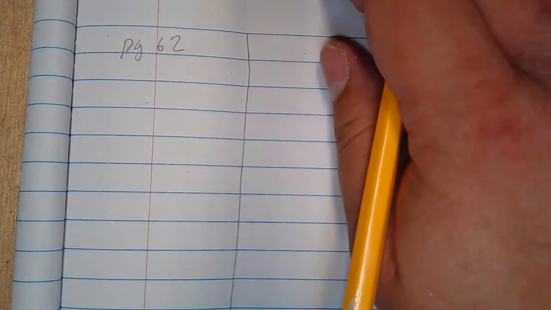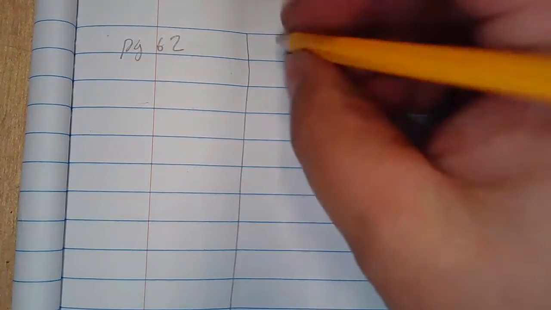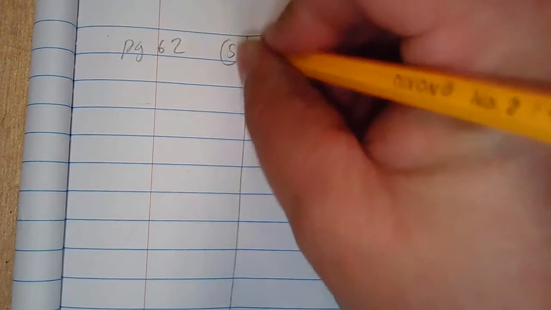All right, so this is page 62. We're going to do example number 5. Selena is comparing the cost of 2 packages of DVDs. A package of 6 DVDs costs $90, and a package of 3 DVDs costs $45. Are the rates equivalent?